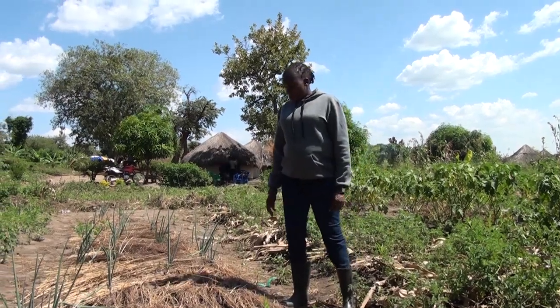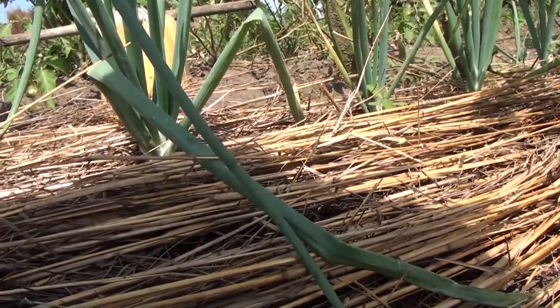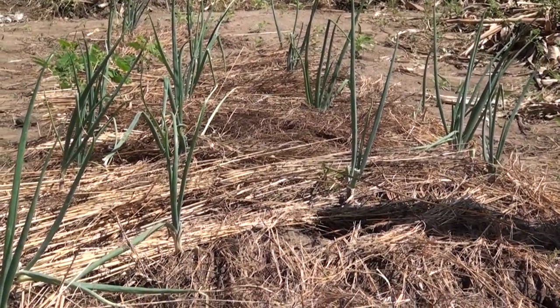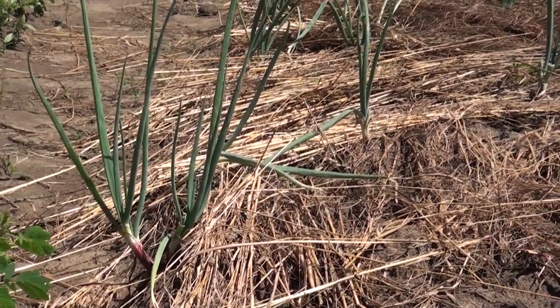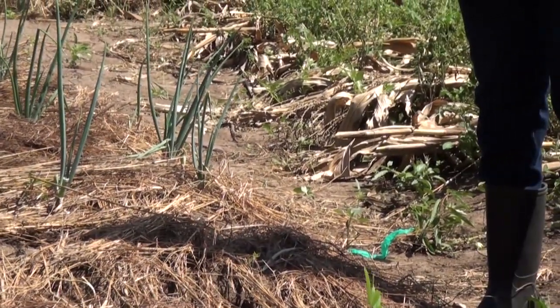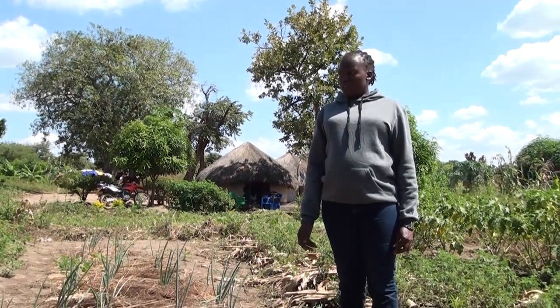Then also here we have done mulching. Mulching helps to suppress weeds. As you can see, the field is weed free. And the second function of mulching is that it helps in water conservation. It maintains moisture in the soil.